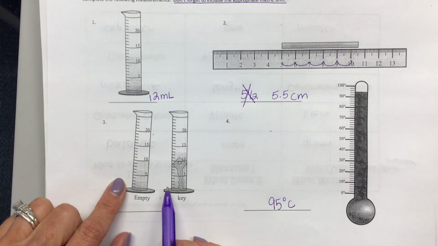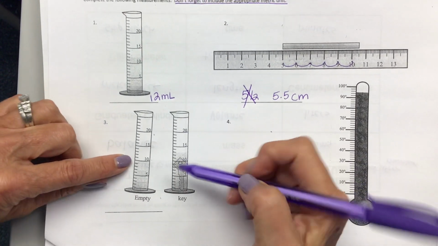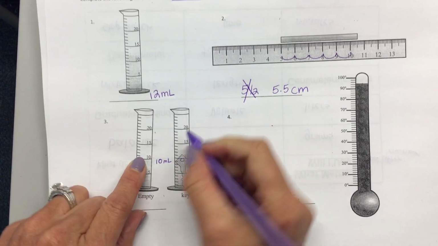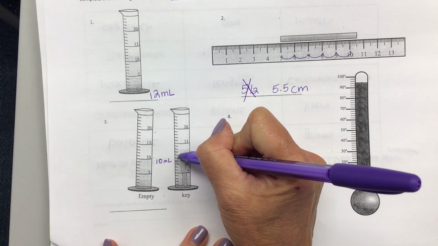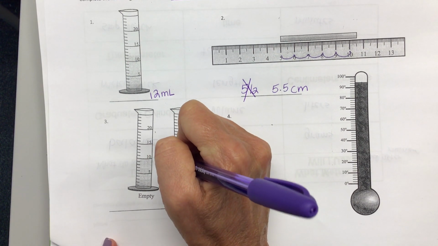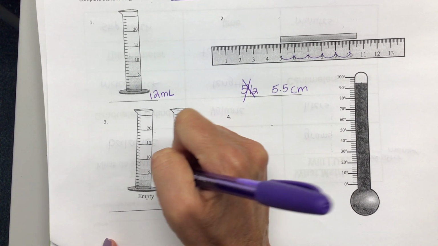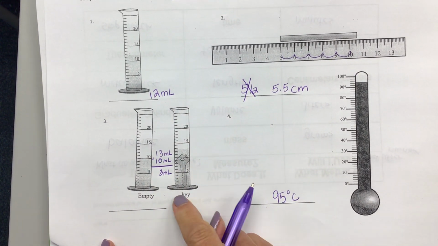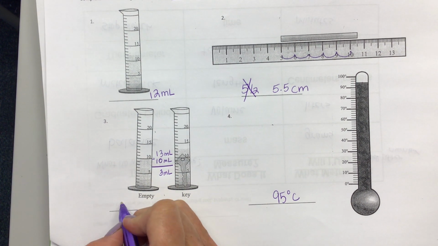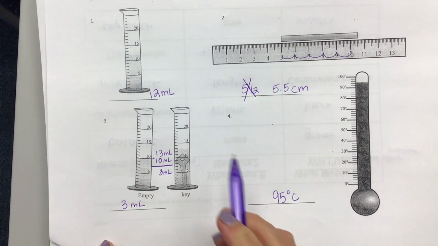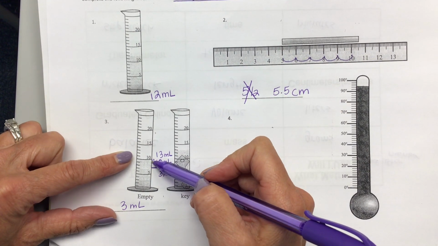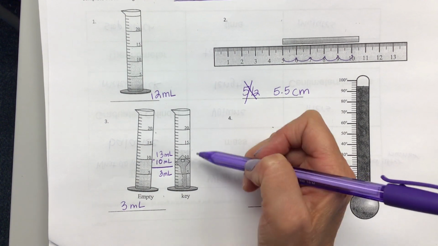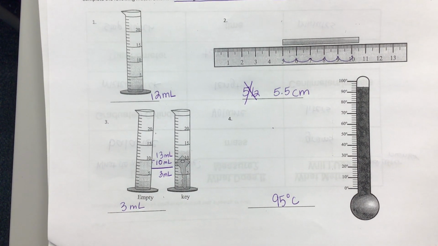Okay, and then this one is volume of the key. We talked about displacement. The water by itself is at 10 milliliters, and then you add the key and it's at 10, 11, 12, 13 milliliters, then you have to subtract to get the volume of just the key. This was probably the most missed question. So the answer here is 3 milliliters. The water by itself is 10 milliliters. The water plus the key is 13 milliliters. So you have to subtract to get the volume of just the key.